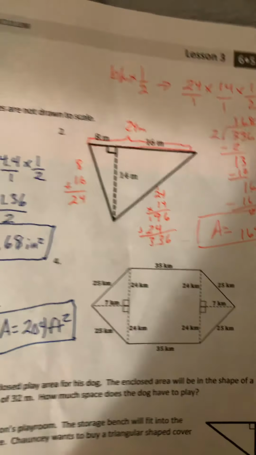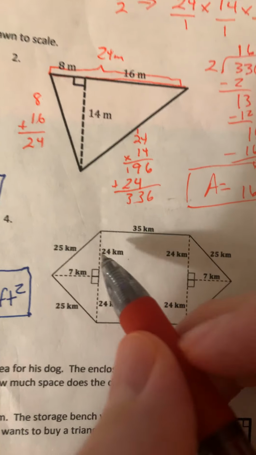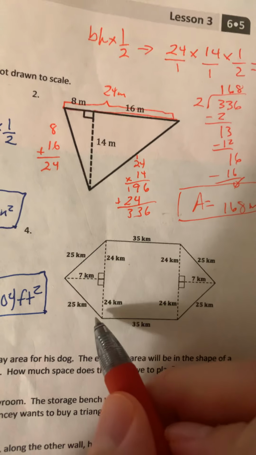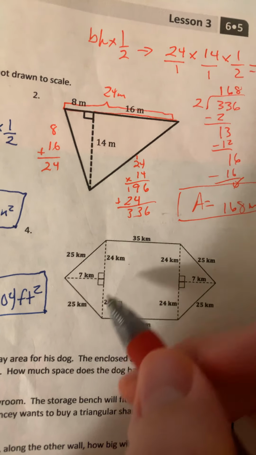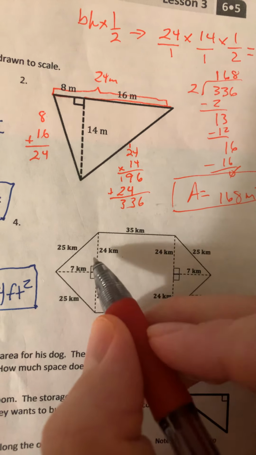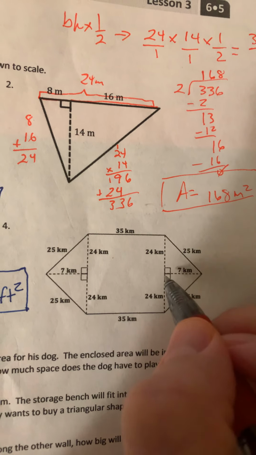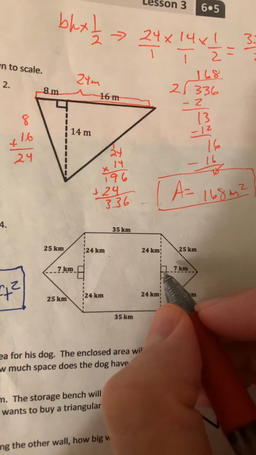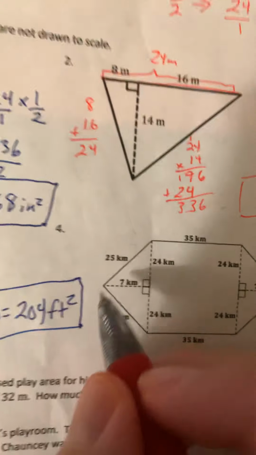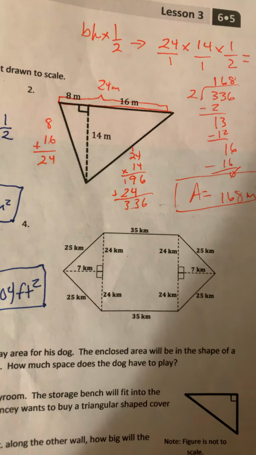Move on to number 4, this bigger one. So if you notice here, again, you could have found these 4 triangles, they're the same. They have the same measurements. If you notice, the base for each of these triangles is 24. These two triangles share the same height, which is 7, and these two triangles share the same height, which is 7.